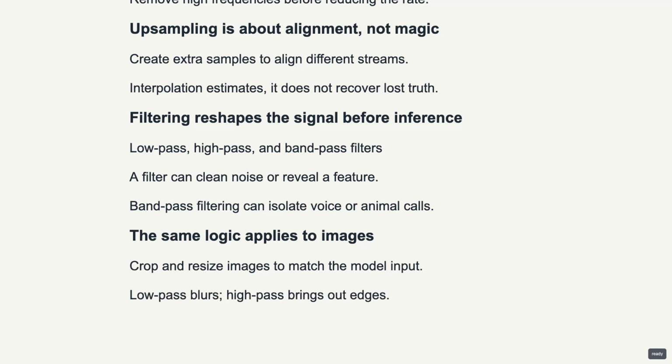Image filters behave the same way they do in audio. A low-pass filter softens fine detail, while a high-pass filter emphasizes sharp transitions, so the model sees either smoother regions or clearer edges depending on the task.